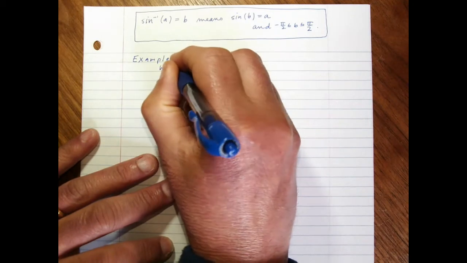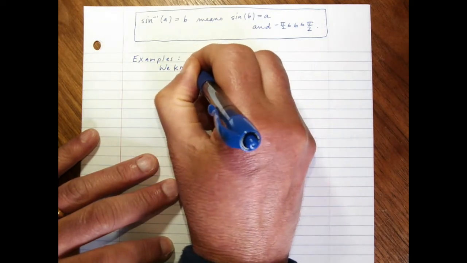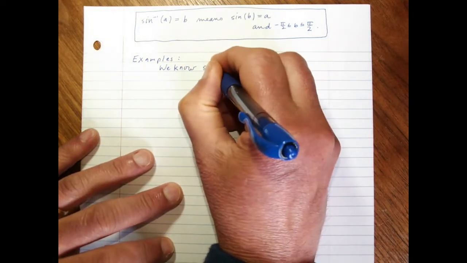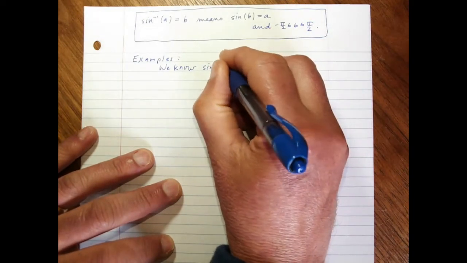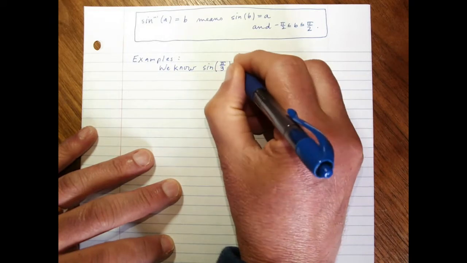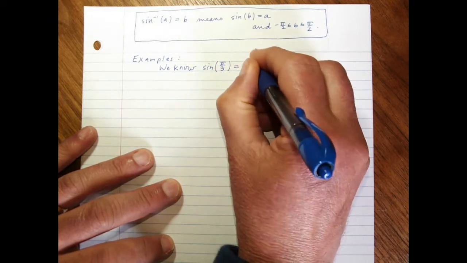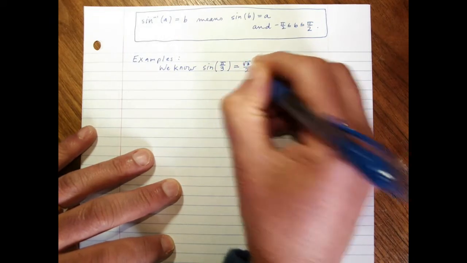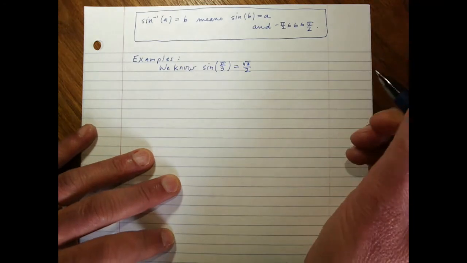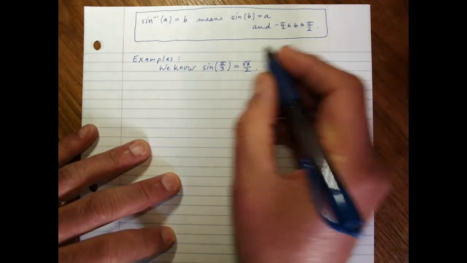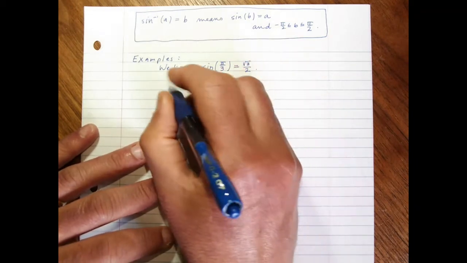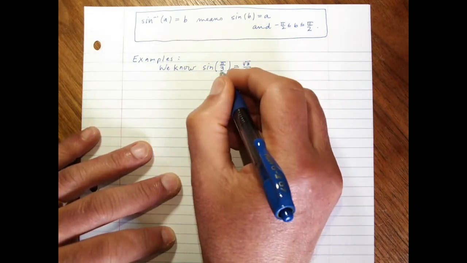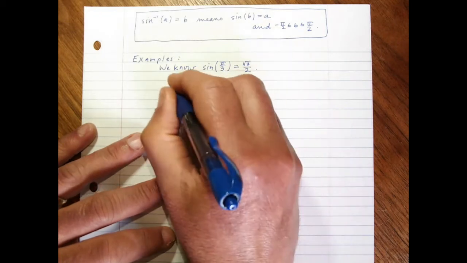I'm just going to pick an example that I know. Sine of, I'm going to pick an angle, say pi over 3. Sine of pi over 3 is square root of 3 over 2. That's one of our unit circle values that we have memorized, right? So we can turn this around into an inverse sine statement. We can just reverse the input and the output.